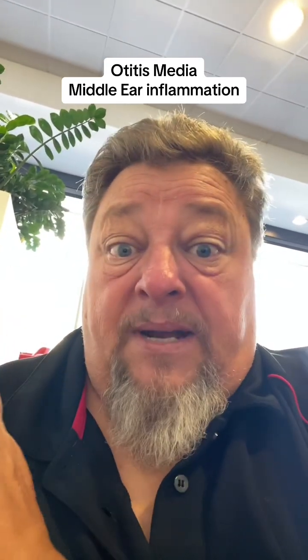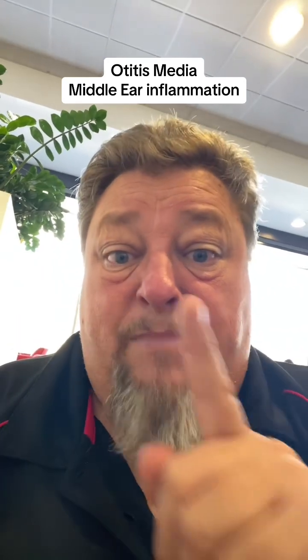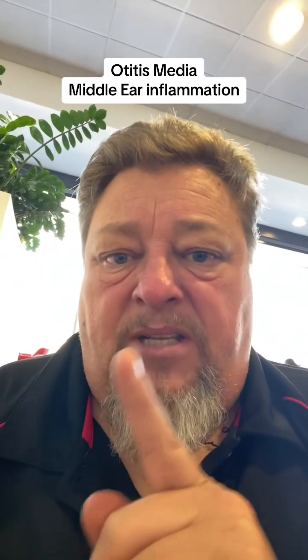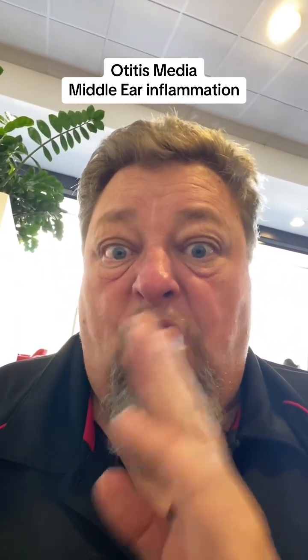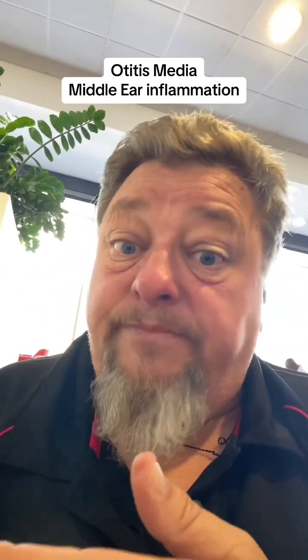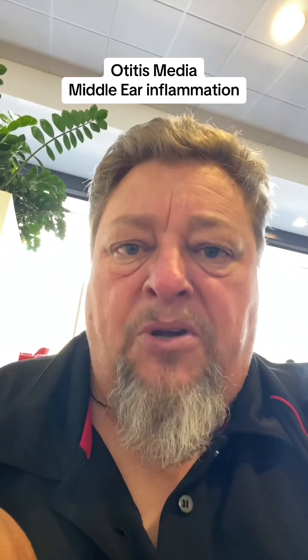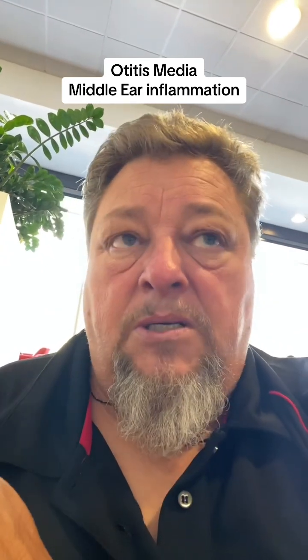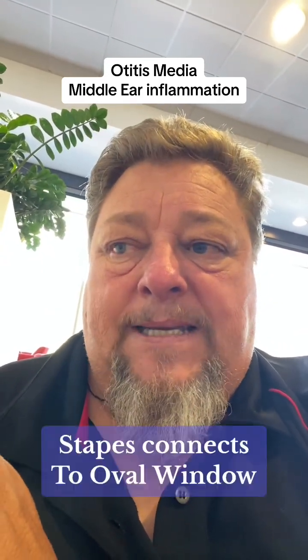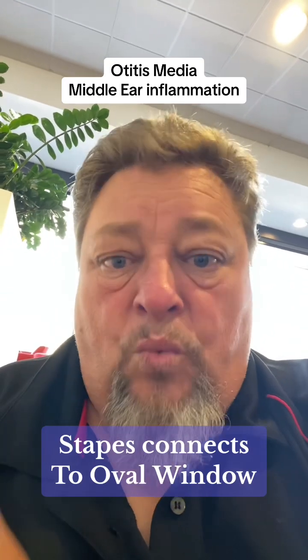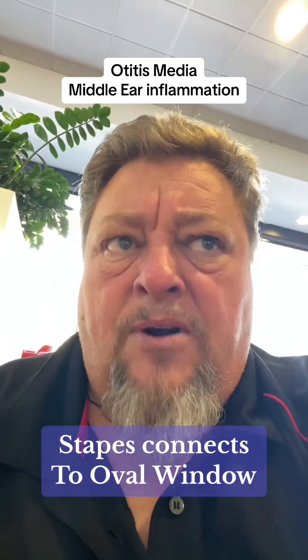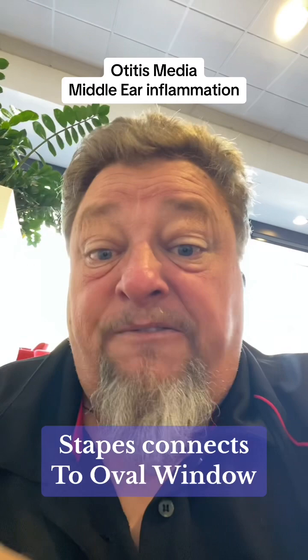So ultimately what's happening is sound waves are converted to mechanical energy, so that the ossicles oscillate, and the end bone, the tiniest bone in the body, called the stapes, or the stirrup, is connected to the oval window, which is another tiny eardrum, and on the other side of that is fluid.